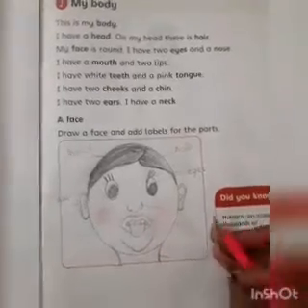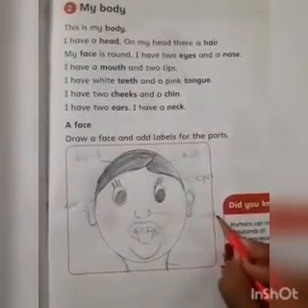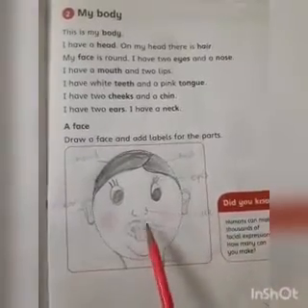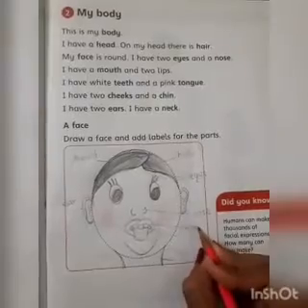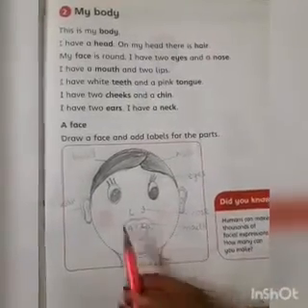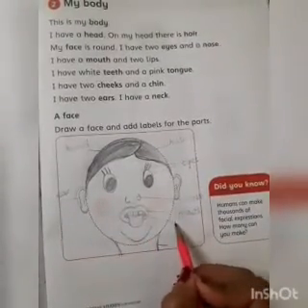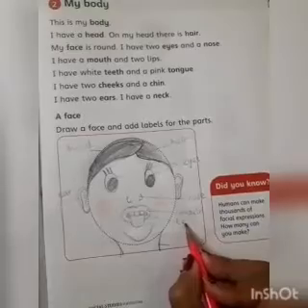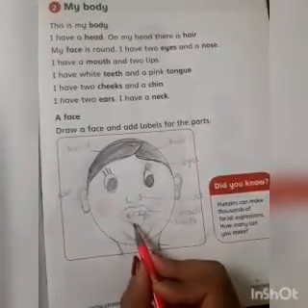Nose. N-O-S-E. Nose. Mouth. M-O-U-T-H. Mouth. Teeth. T-E-E-T-H. Teeth.